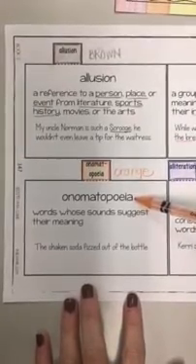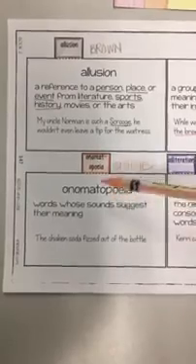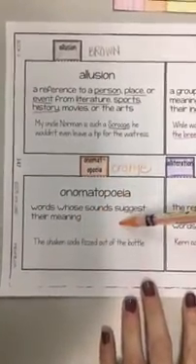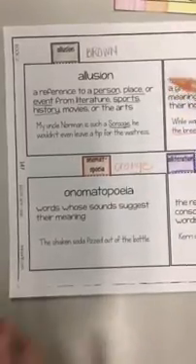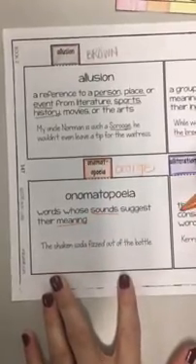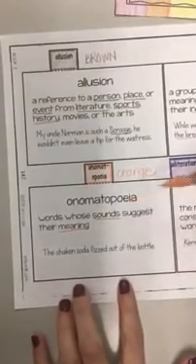We're going to go to onomatopoeia, which is kind of a crazy word to say, and we're going to grab our orange. These are so fun because these are words whose sounds suggest their meaning. They're words that sound like the sound they make. So whose sounds suggest their meaning. If you're a Batman fan, the pow, pop, things like that, onomatopoeia.